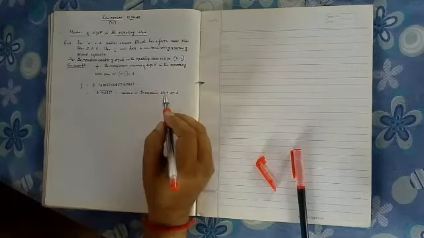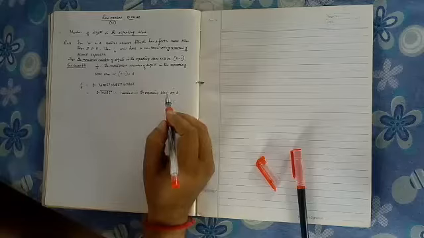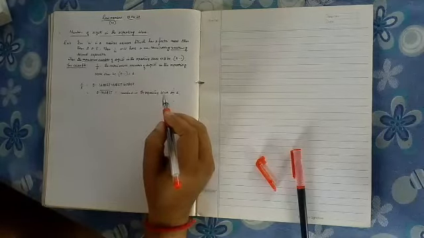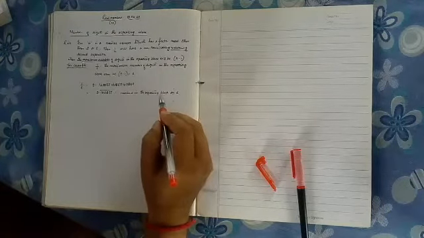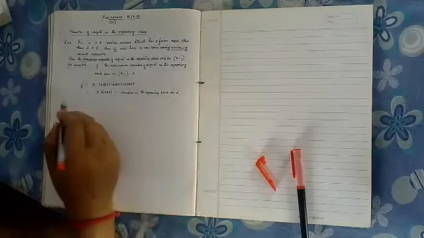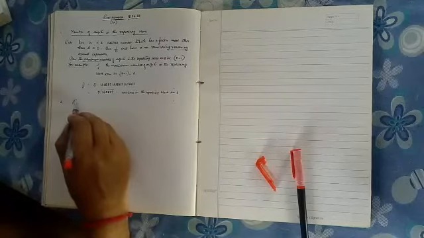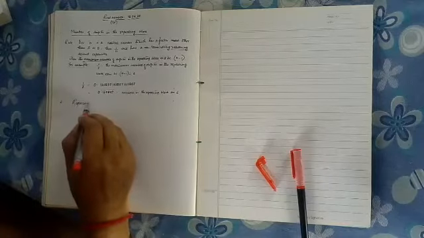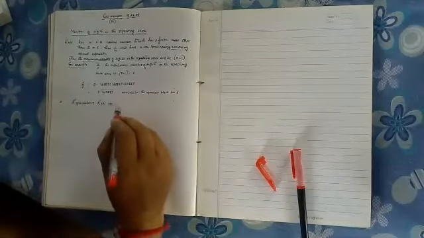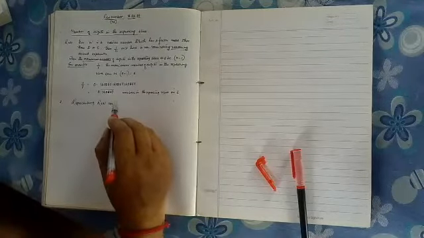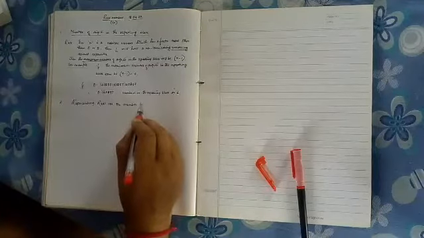Now next, our discussion topic is representing real numbers on the number line.